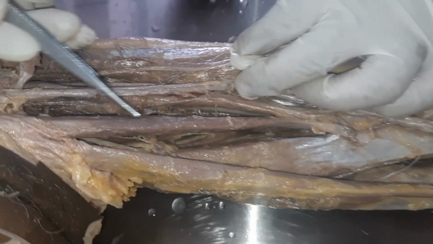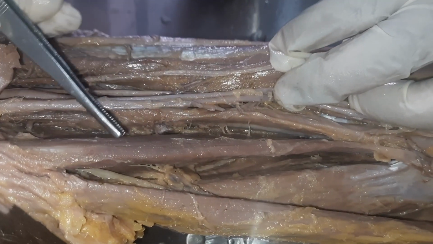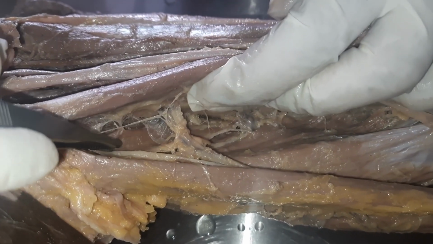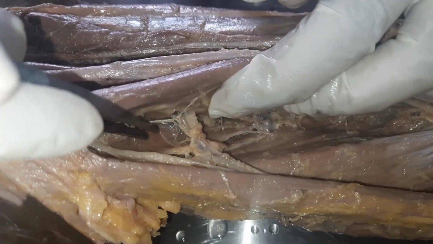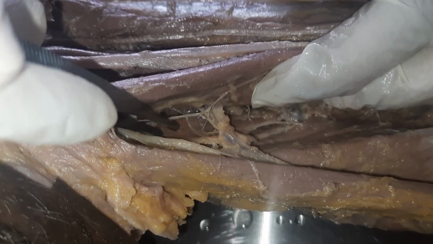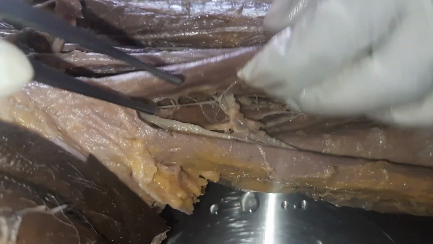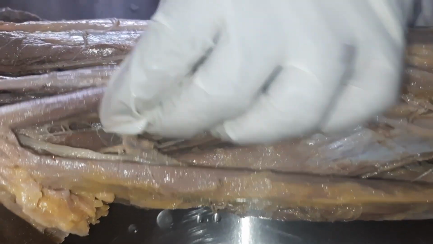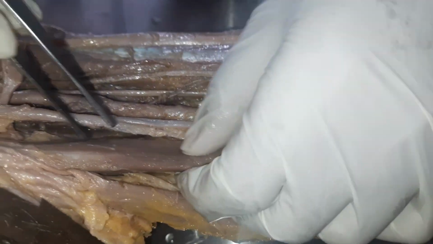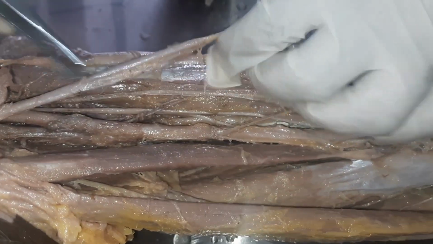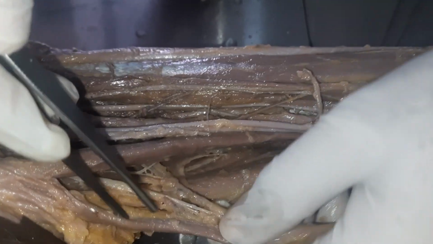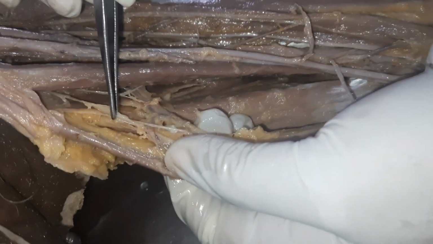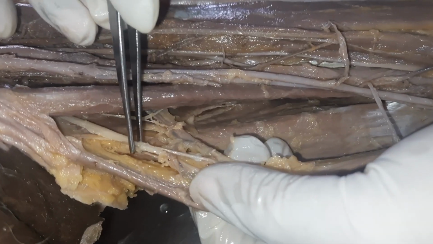Above that here, there is a muscle that is adductor longus. Just below adductor longus, there is a small muscle here, that is adductor brevis. So this is adductor longus, adductor brevis, adductor magnus. Gracilis is supplied by this nerve. This nerve is Obturator nerve. This is anterior division of Obturator nerve.